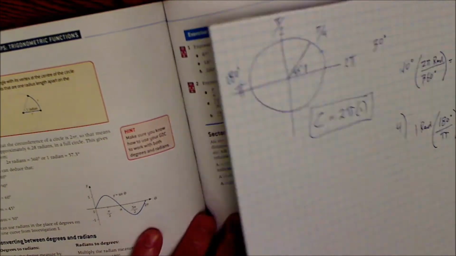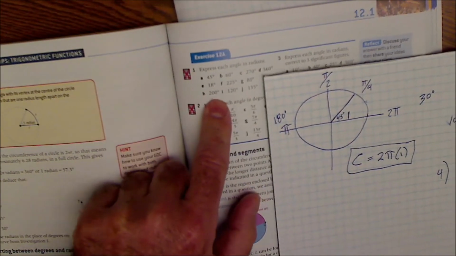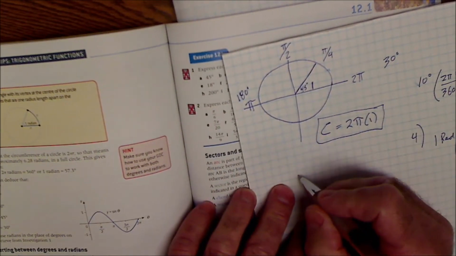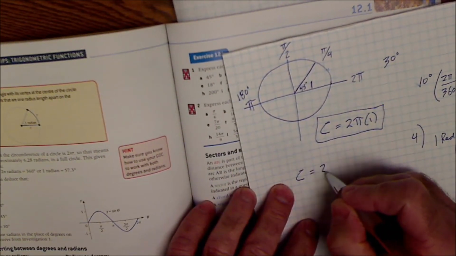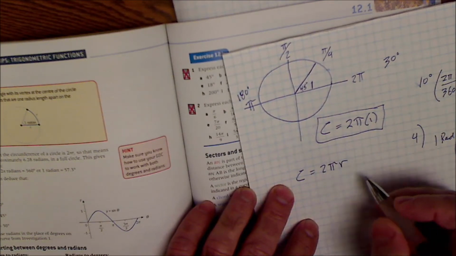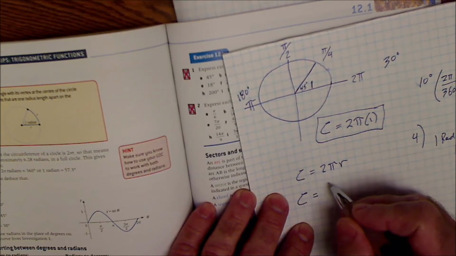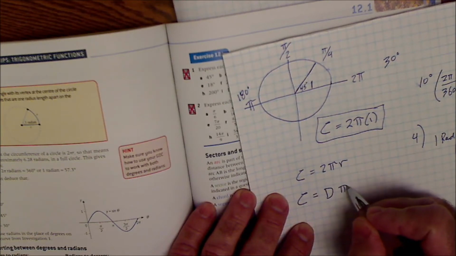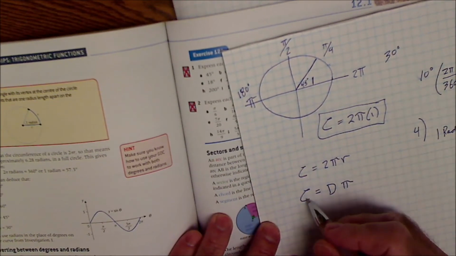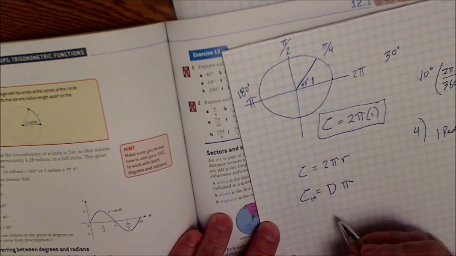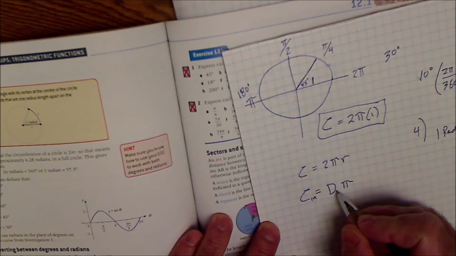I'll just say one last thing here about radians. I know that circumference is equal to 2 pi r. 2r is the same as diameter, so I could say that circumference is equal to diameter times pi. If I measured that circumference in inches, I would have measured that diameter in inches.